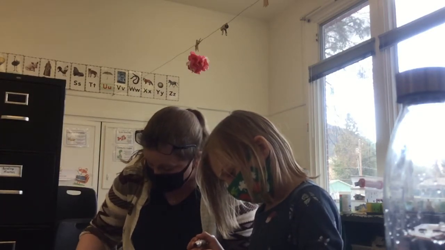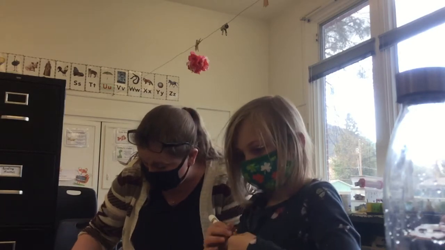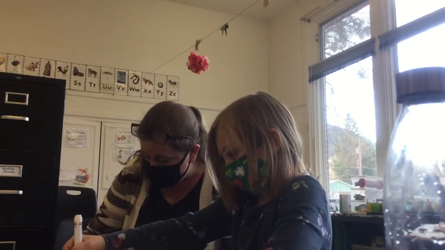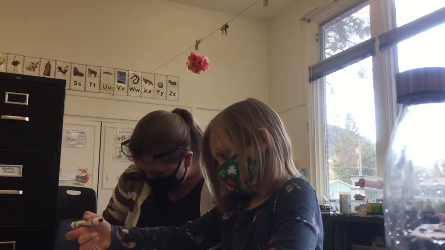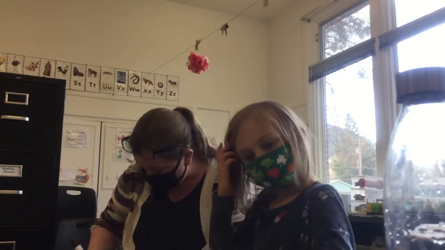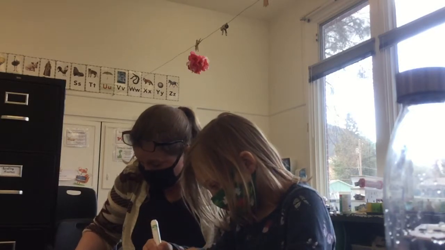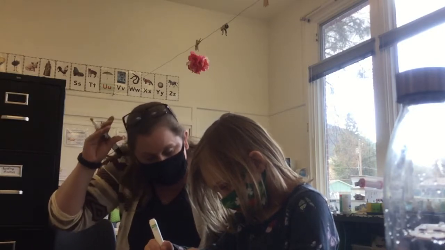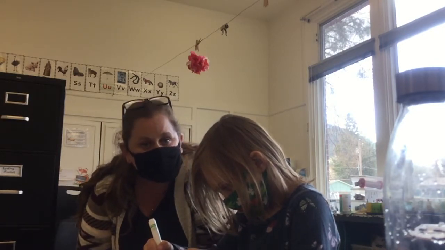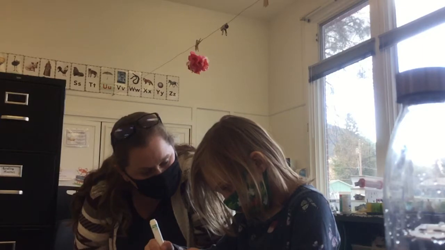How to plant a plant imagination. So what do we do at the beginning of our sentence, Lila? Is punctuation at the beginning of our sentence or at the end of our sentence?